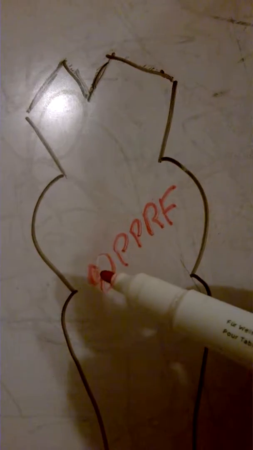Some people even argue that the PPRF is actually a part of the sixth nerve nucleus, but let's imagine it is maybe a part of it. I'm not arguing. So how does it control the lateral gaze?